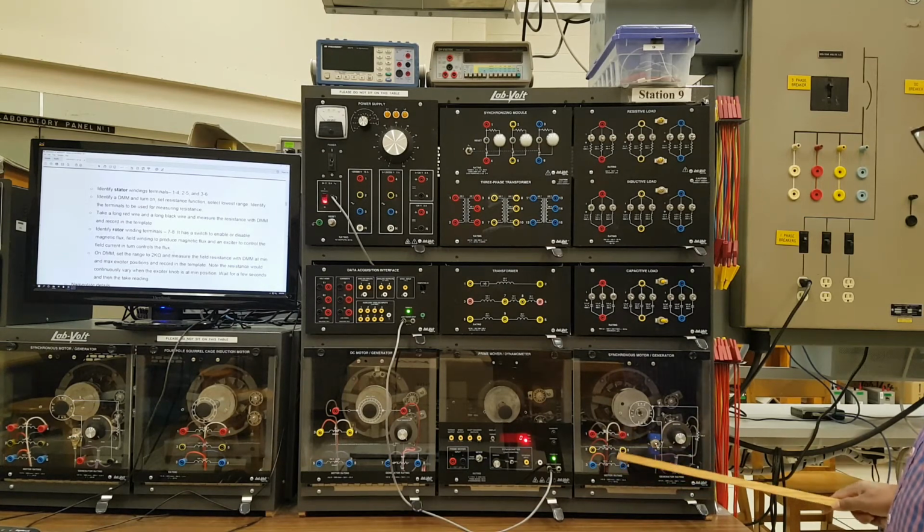These are the 3 windings because of the 3-phase power supply. And then we have a rotor winding here, and there is a switch here. That switch we should be operating later, but for now we'll focus on finding the resistance of this stator winding.